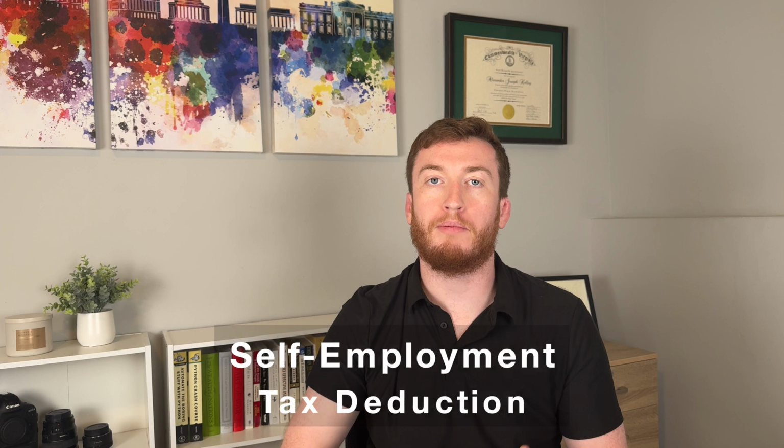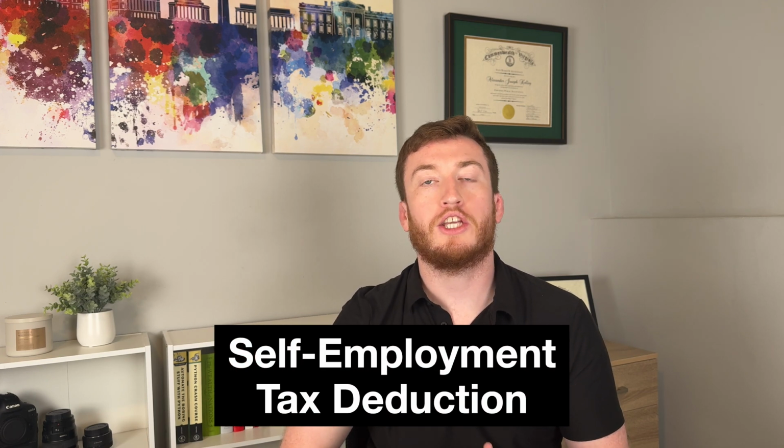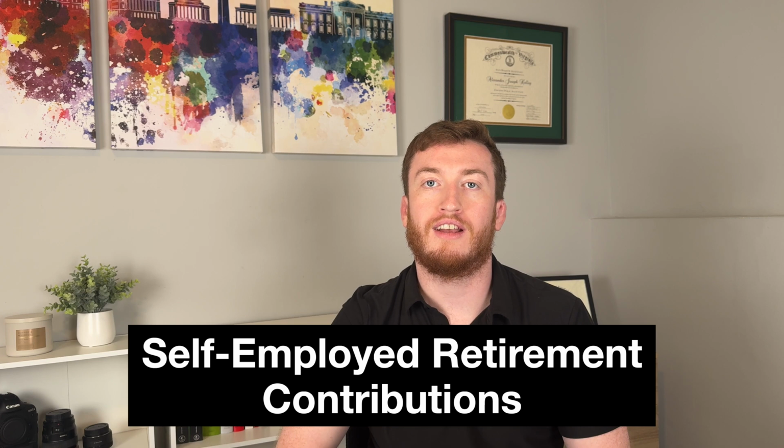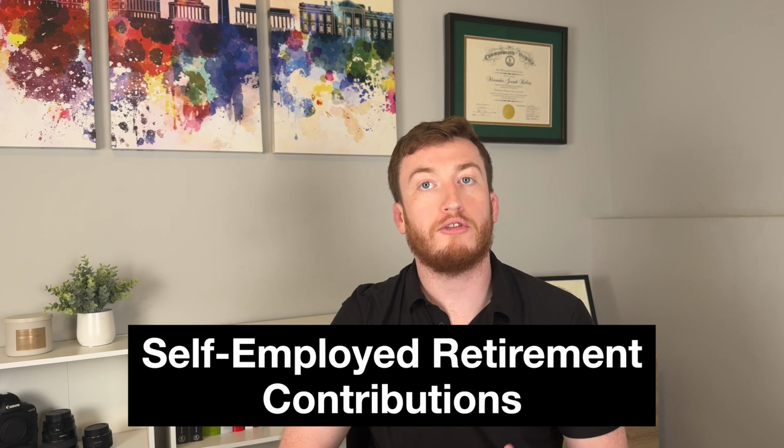Next on our list is the self-employment tax deduction. If you're self-employed, you pay both the employer portion and employee portion of Social Security and Medicare taxes. But you might not have been aware that you can deduct half of that amount, and it's calculated automatically when you file Schedule SE. Self-employed retirement contributions. If you contribute to a SEP IRA, a SIMPLE IRA, or a solo 401k, those contributions are deductible. For example, with a SEP IRA, you can deduct up to 25% of your net self-employment earnings up to $69,000 in 2024. The actual limits vary based on the plan and your income, so check the IRS rules or consult with a tax professional for your specific case.